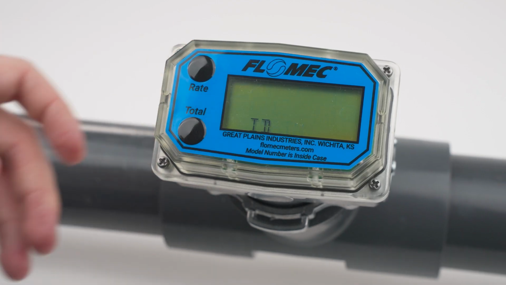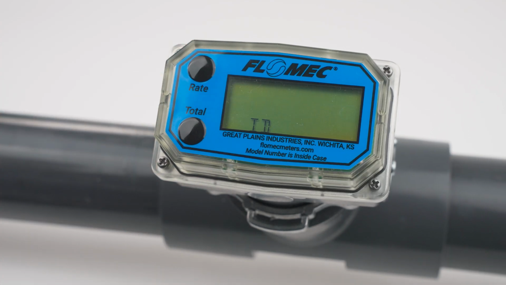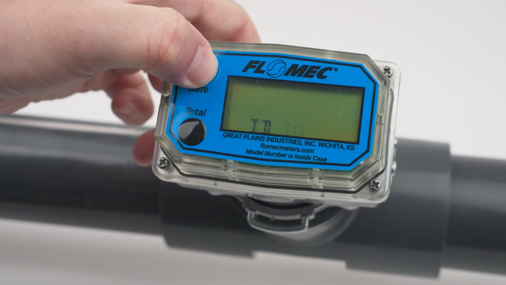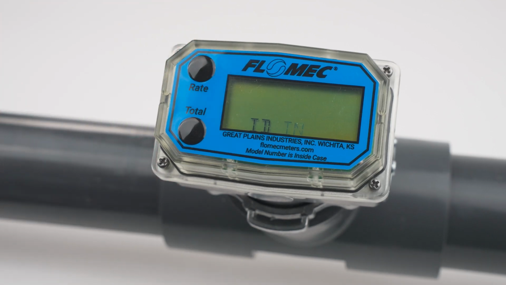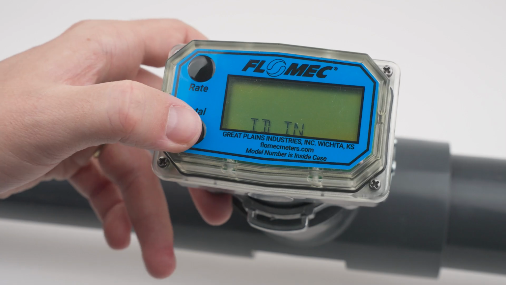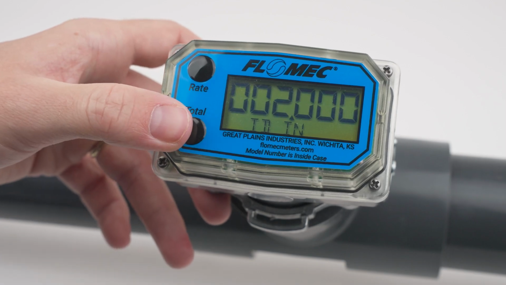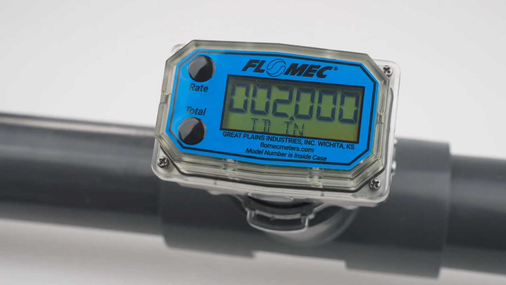The meter will prompt you to enter the units of measure for the inner diameter of your pipe. Press the Rate button to select between inches and millimeters. Press the Total button to confirm your selection. Then you can enter the inner diameter of your pipe in the unit selected.